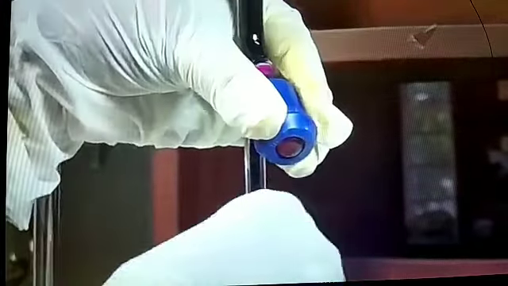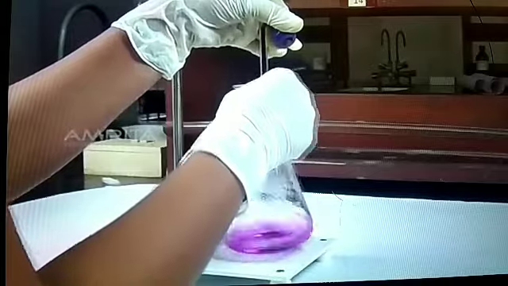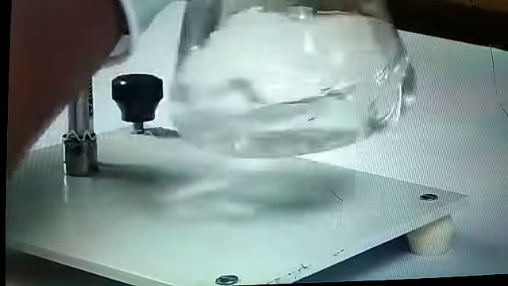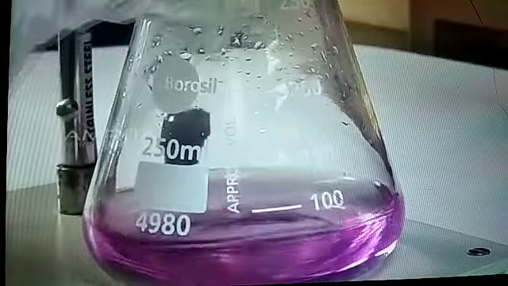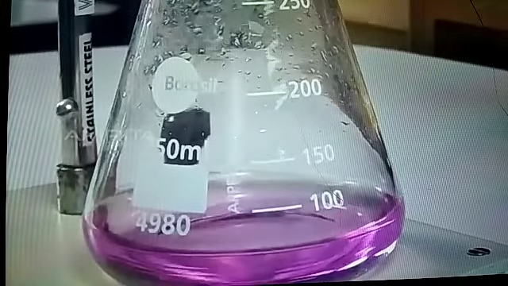Run potassium permanganate solution dropwise from the burette into the conical flask with constant shaking of the solution in the conical flask. Continue till the color of the solution changes from colorless to light pink on addition of the last single drop of potassium permanganate. This is called the end point.